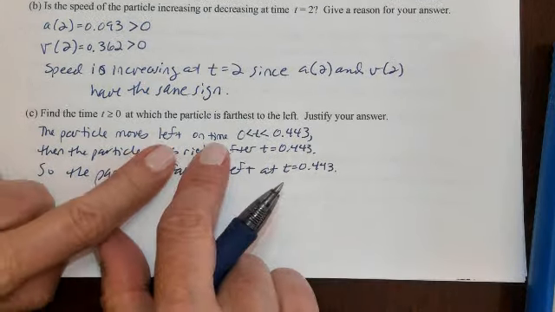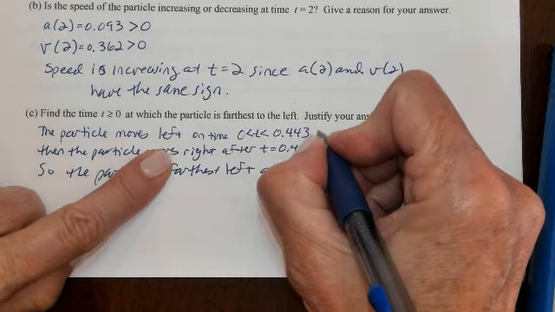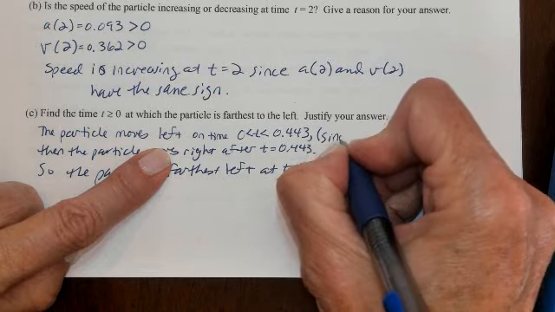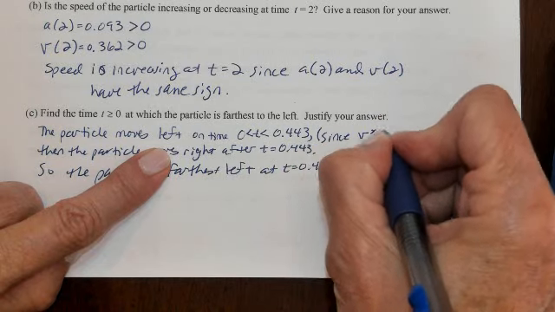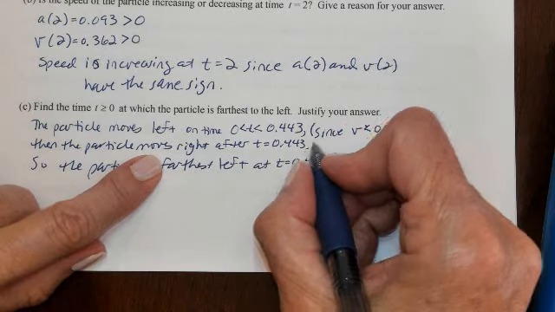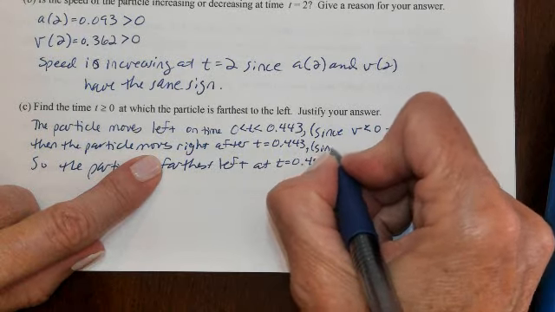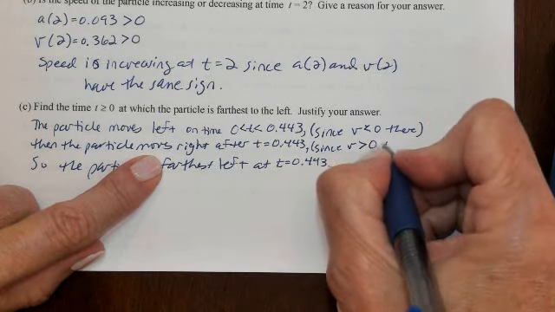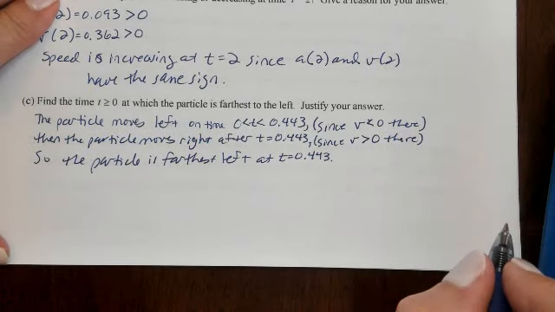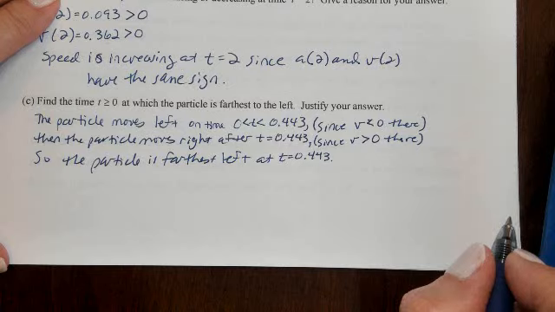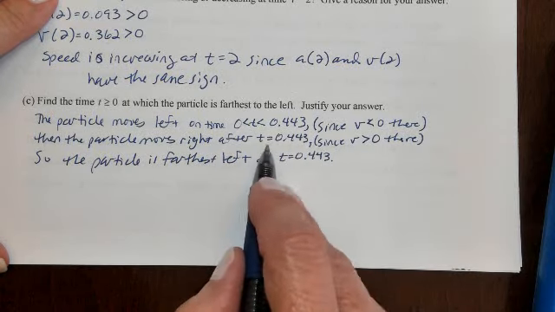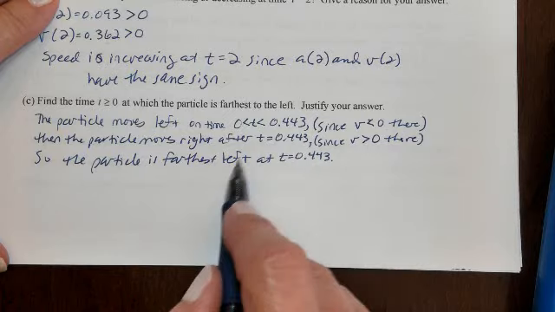So the particle moves to the left at this time. I didn't say why, so let me go in and say why: since v is less than 0 there. And to the right after that, since v is greater than 0 there. So the particle is farthest left at that time. Hopefully that makes sense to you. And it's logical too. Anything that's logical is a good justification.